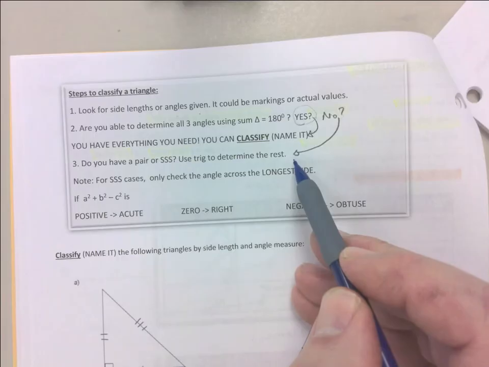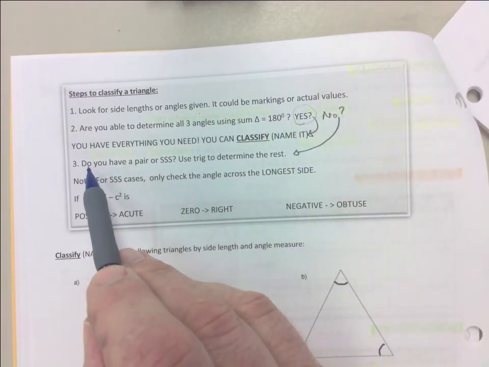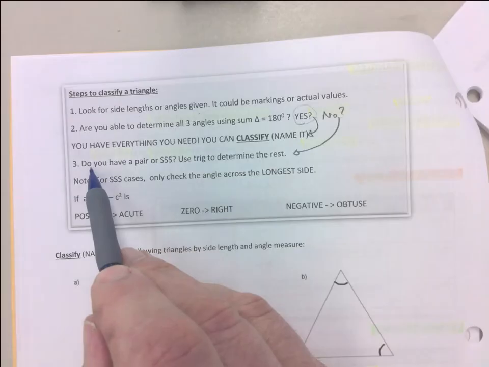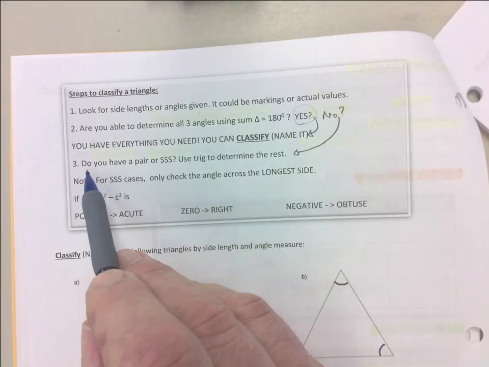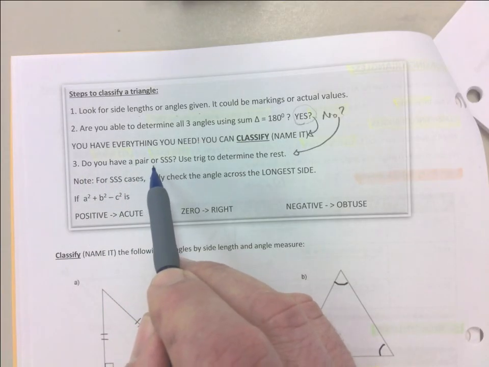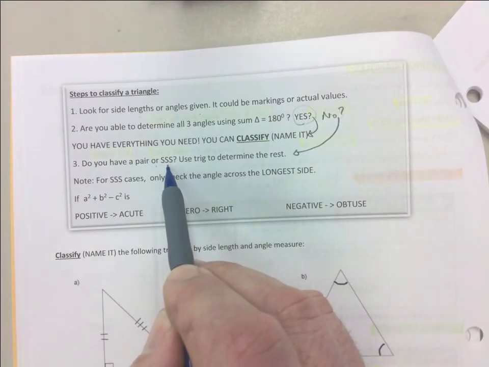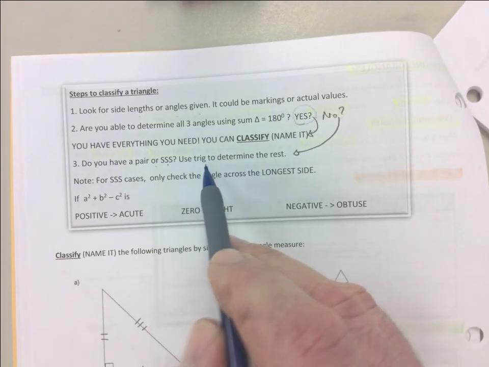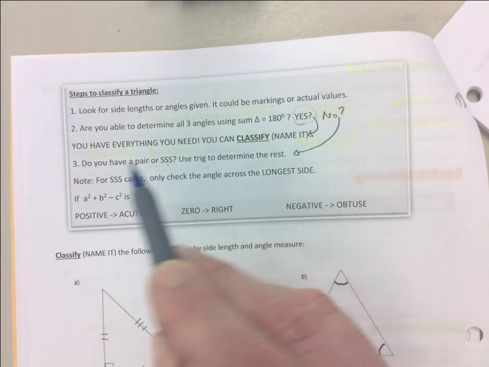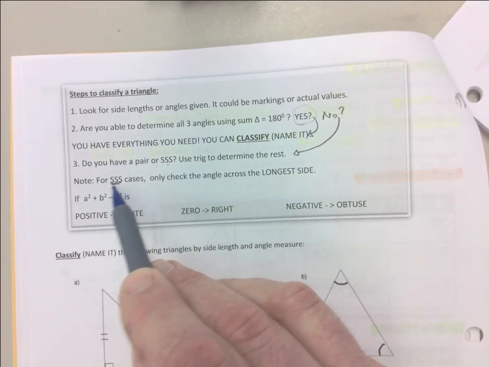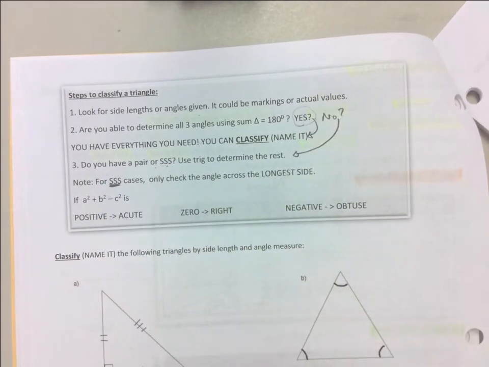If the answer is no, you have to see, okay, what can I do here, knowing all the skills that I've learned throughout high school, maybe even elementary, right? Do you have a pair, or do you have side, side, side? Is there a way to get more out of this triangle? Use trig to determine the rest. For side, side, side cases, watch this, guys. This is a review, a blast from the past.